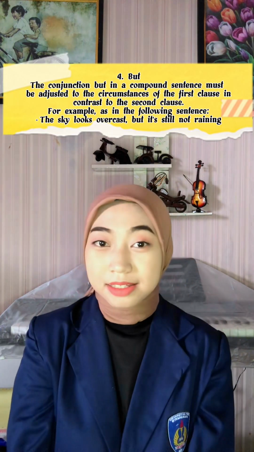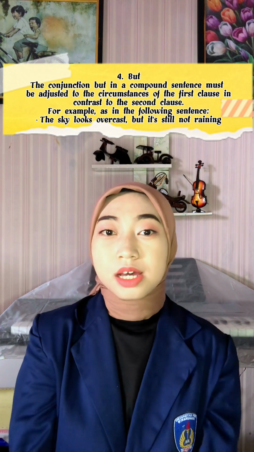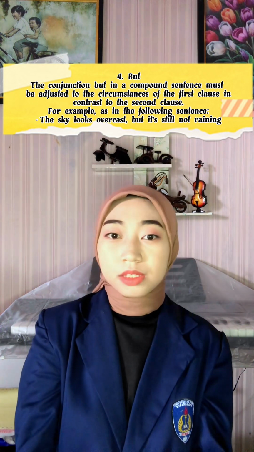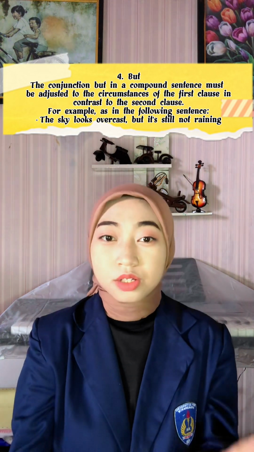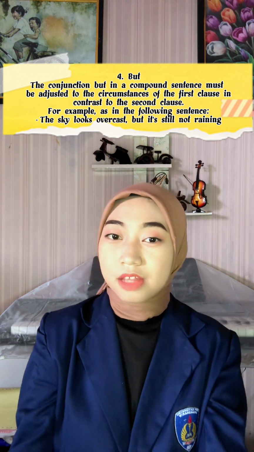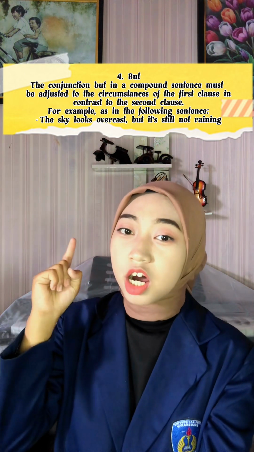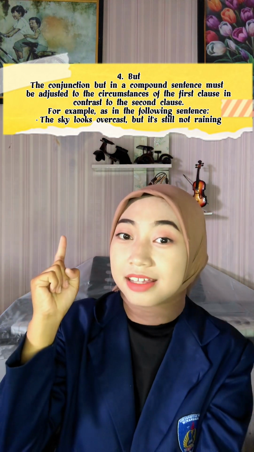Number four, but. The conjunction but in a compound sentence must be adjusted to the circumstance of the first clause in contrast to the second clause. For example, as in the following sentence. The sky looks overcast, but it's still not raining.